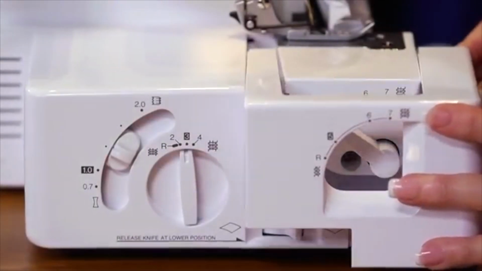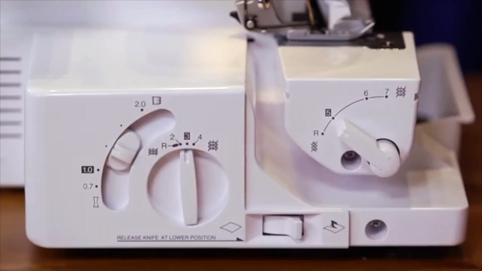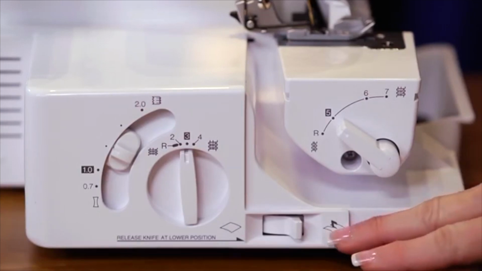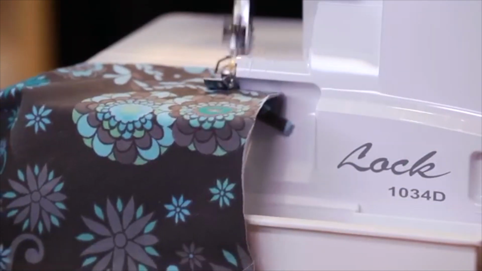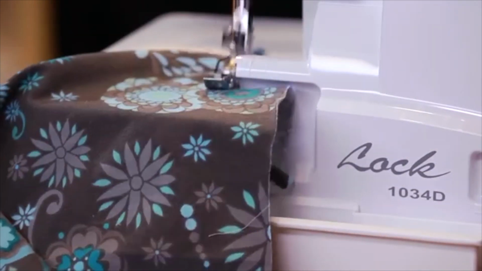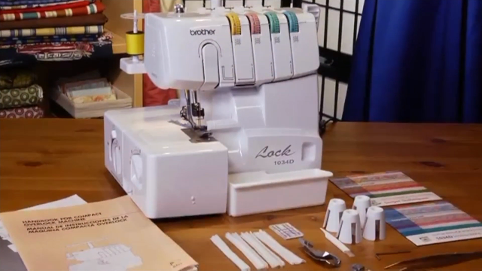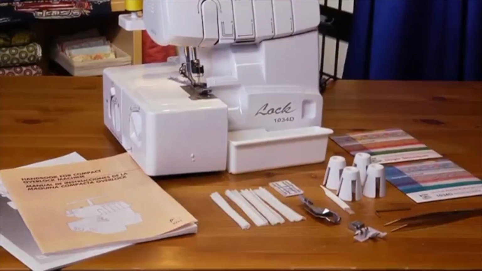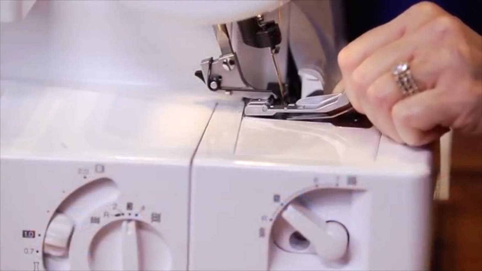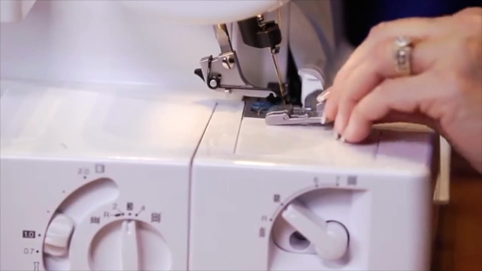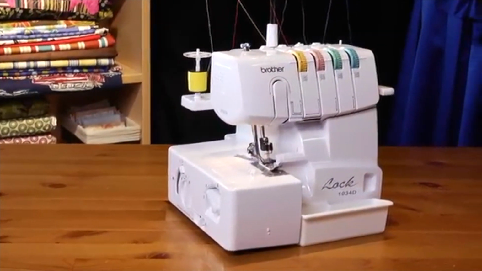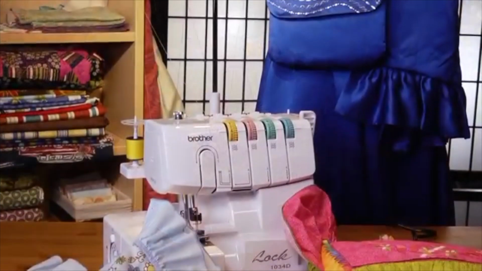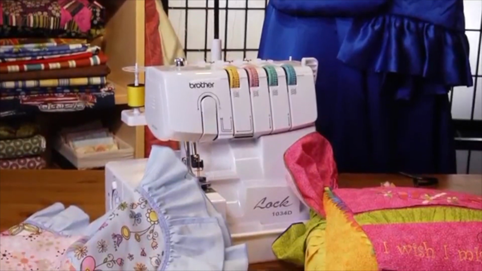Unlike some sergers, the 1034D has a removable free arm, which is a big help when you're serging cylindrical items like pant legs, as well as a retractable knife, which helps prevent accidentally cutting your fabric when working close to the edges of rolled hems. The 1034D also comes with a full range of accessories, including a number of snap-on presser feet which are easy to change. Watch as the feet snap on with ease. Nothing could be simpler. Perfection in your sewing comes at a price, an affordable one, with the 1034D. To learn more, visit brother-usa.com.